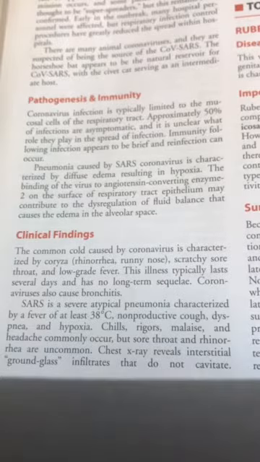Clinical findings. The common cold caused by CV is characterized by coryza, which means rhinorrhea, a runny nose, scratchy, sore throat, and a low-grade fever. This illness typically lasts several days and has no long-term sequelae. CV also causes bronchitis. That means like a cough. SARS is a typical atypical pneumonia characterized by a fever of at least 38 degrees Celsius, non-productive cough, dyspnea, and hypoxia.